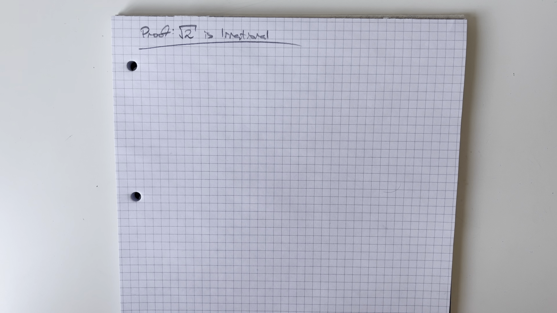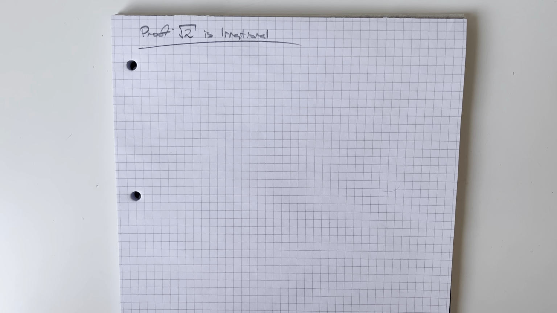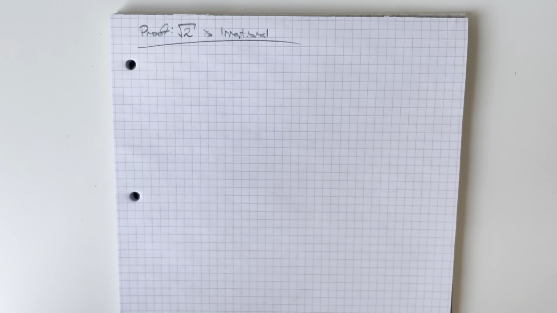Hello, this is the proof that root 2 is irrational. So we're going to use proof by contradiction. Our first step is to make an assumption, then we're going to do some maths and try and get some contradictions to that assumption, or at least one contradiction.